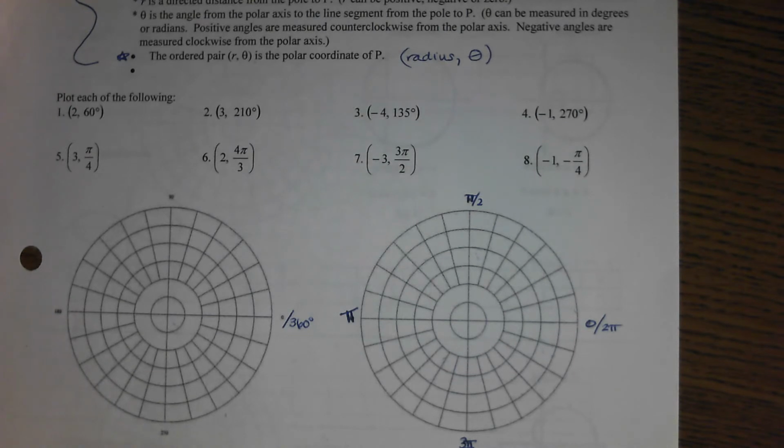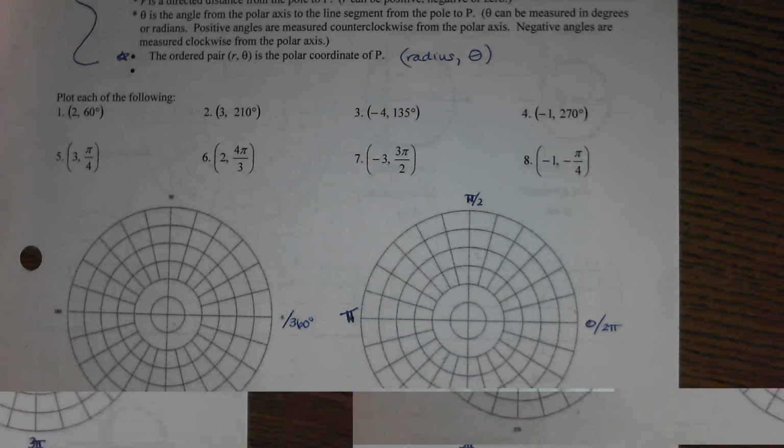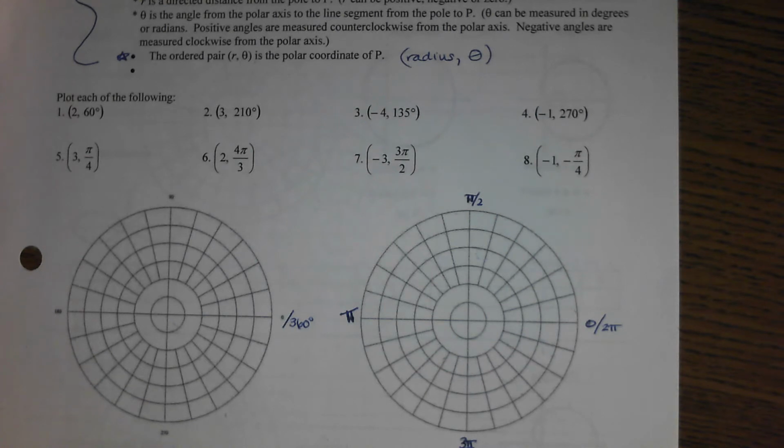So anytime you have a pi over 3, even if it's like 20 pi over 3, which can be more difficult because it's more than a full circle, you're pretty much going 0, 3, 6, 9, 12, 15, 18, and here's 21 pi over 3. So 20 pi over 3 would be in the second quadrant, one step before 21. Does that make sense?